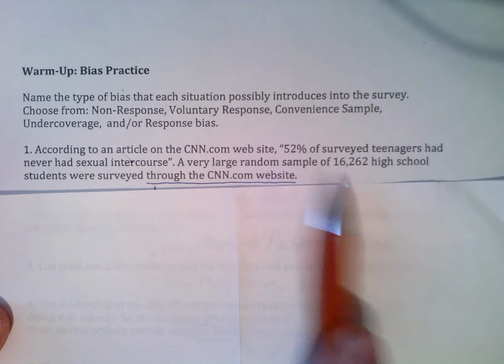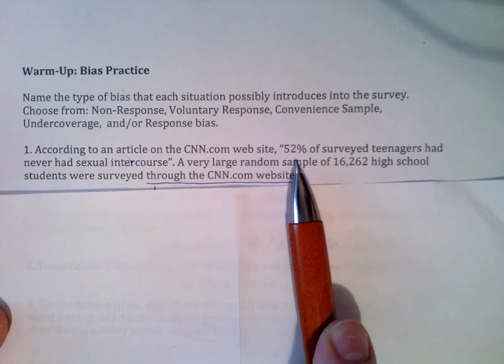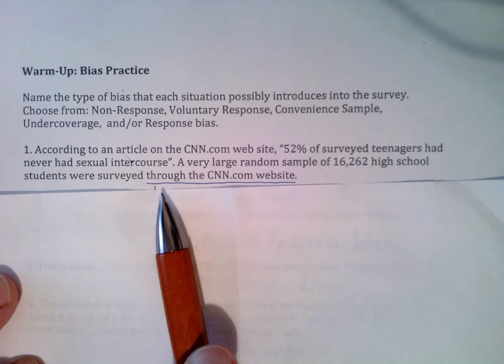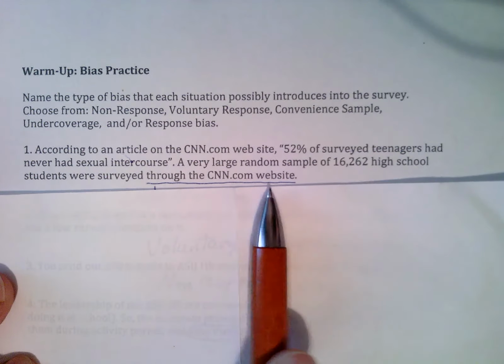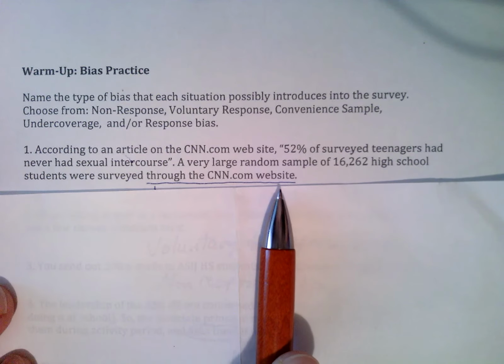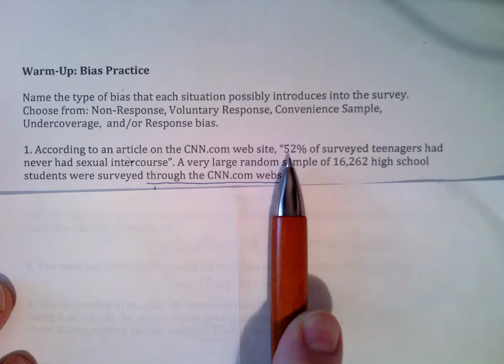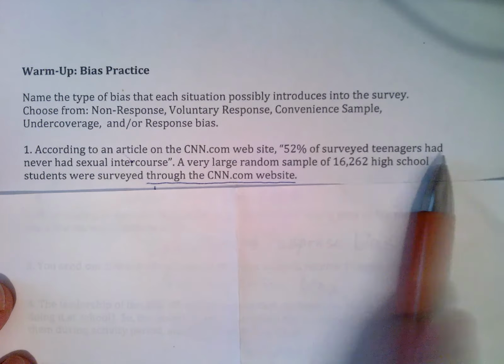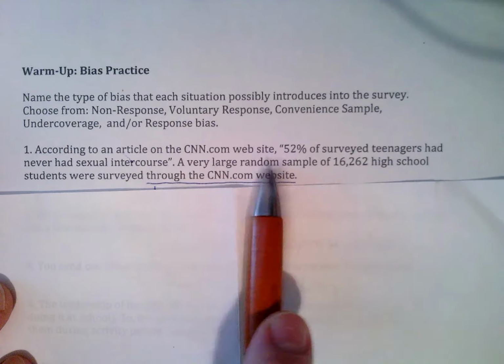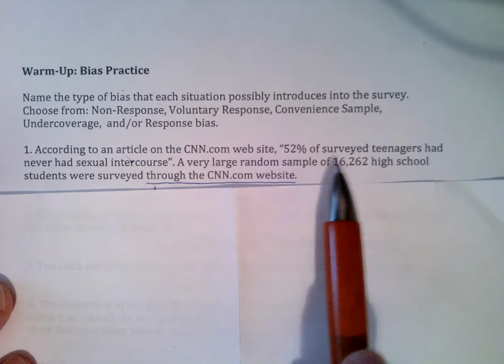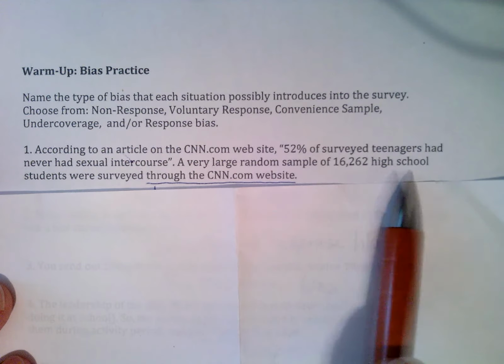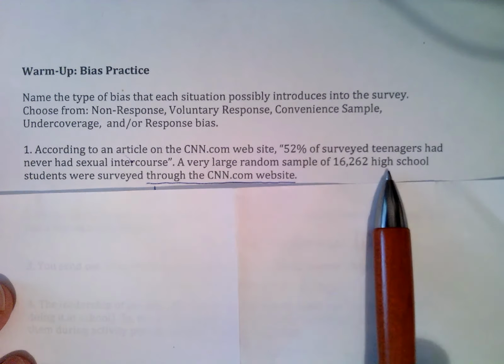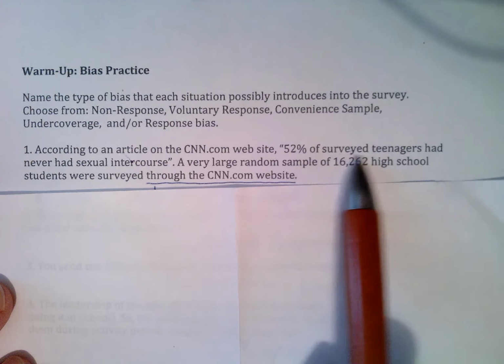But the trouble is they used the CNN.com website to collect that data. So now you have to think about what your population is. They stated up here that this is teenagers, right? So they're trying to figure out if high school teenagers are having sexual intercourse or not. Then the population of high school teenagers is not being represented.